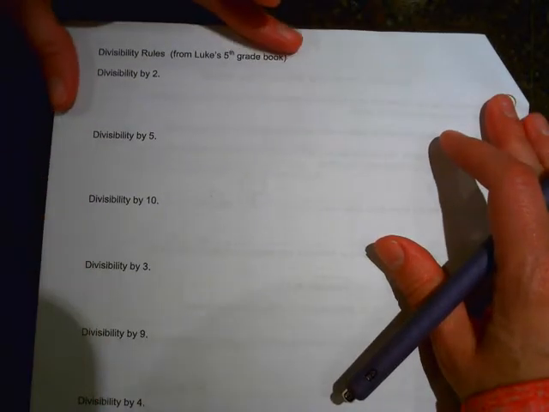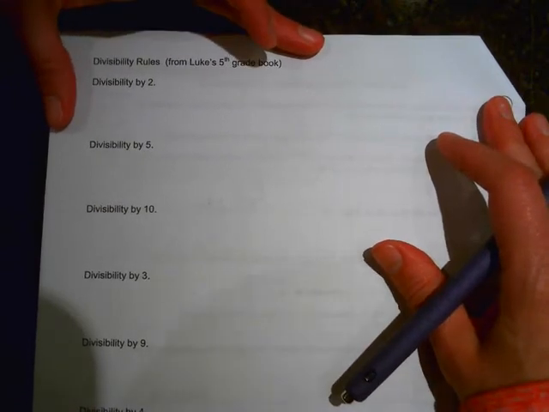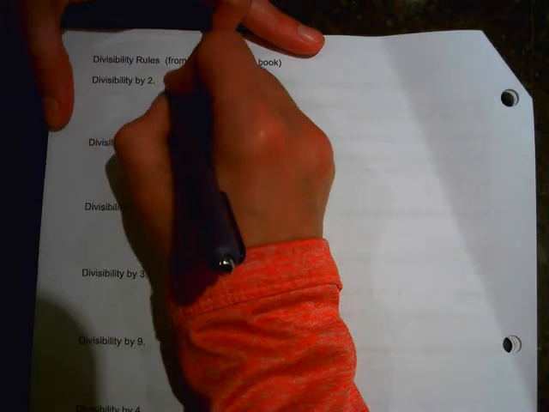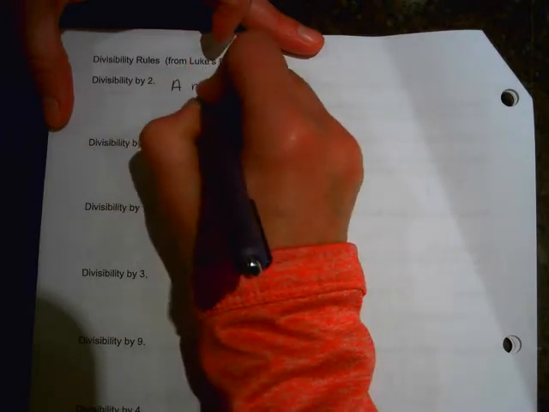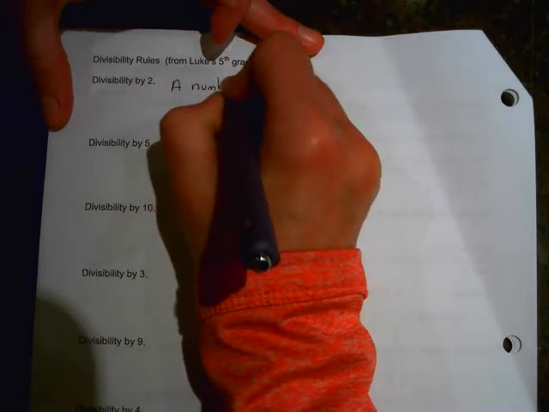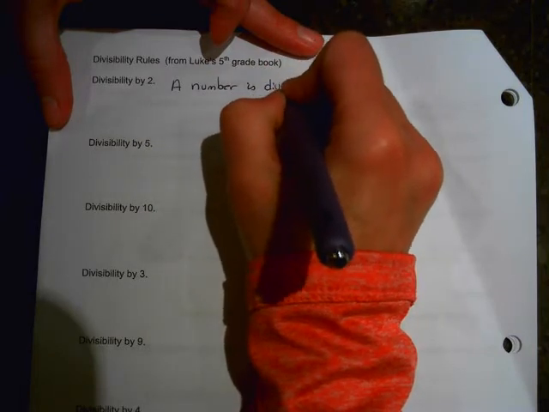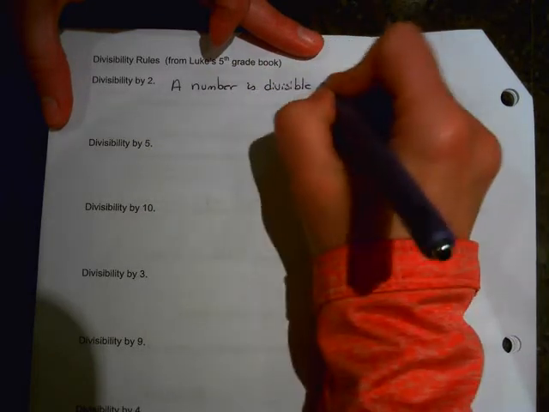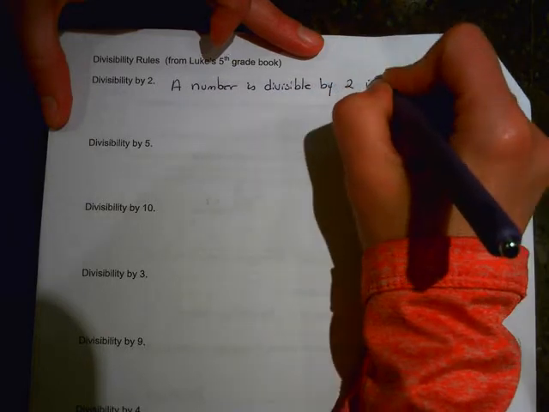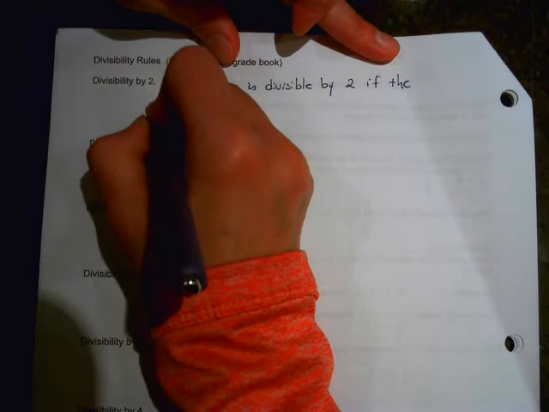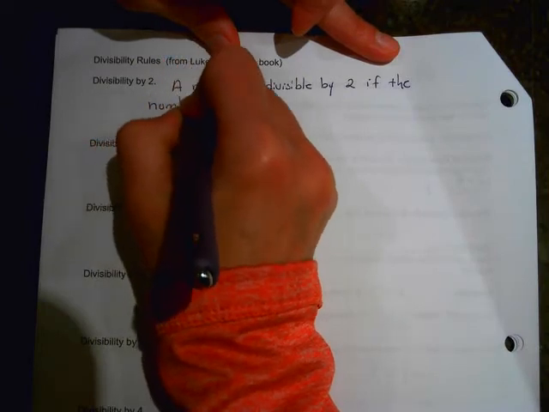All right. Rules of divisibility. Definitely be on your third test, and definitely will be on the final. A number is divisible by 2 if the number is even. And this is where I really wish we were together.